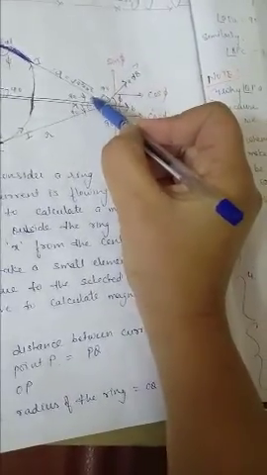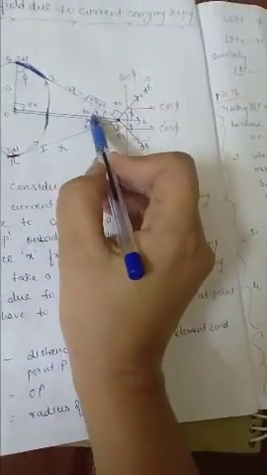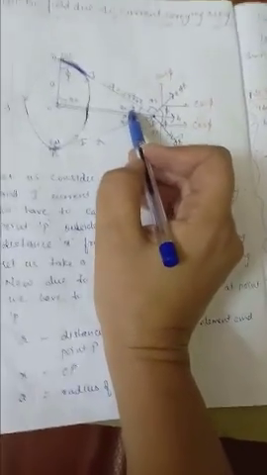This angle is phi. If this angle is phi, then what is the angle here? Obviously the sum of the three angles is 180 degrees. This is 90, this is phi, so this is 90 minus phi, right?